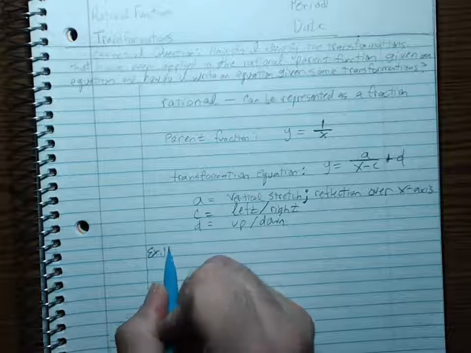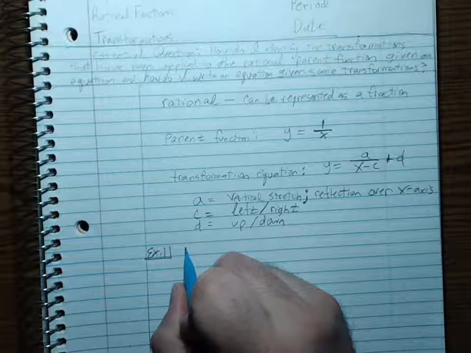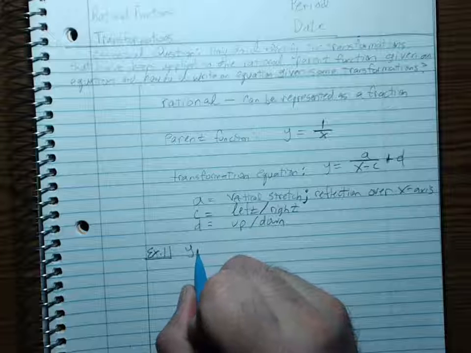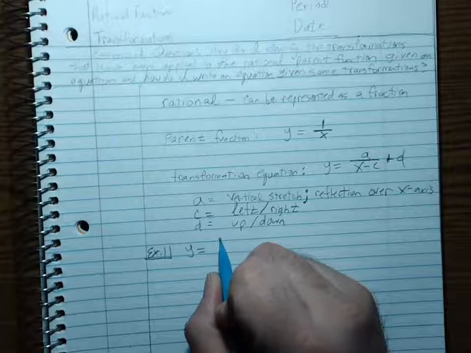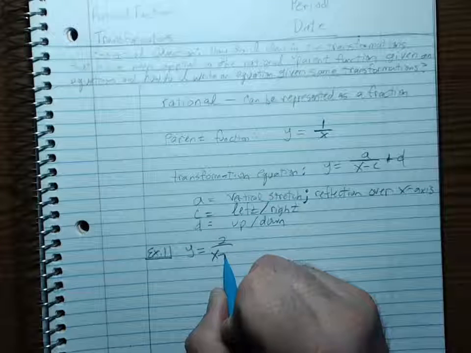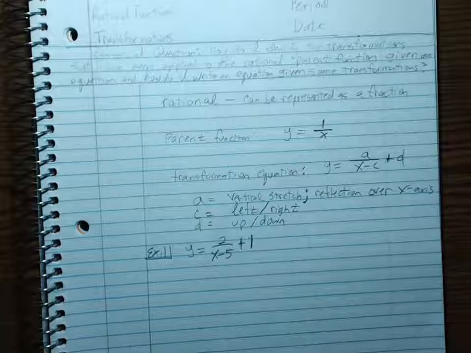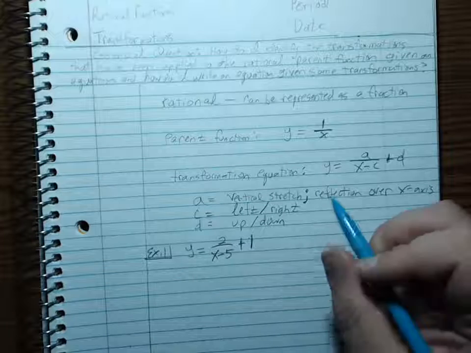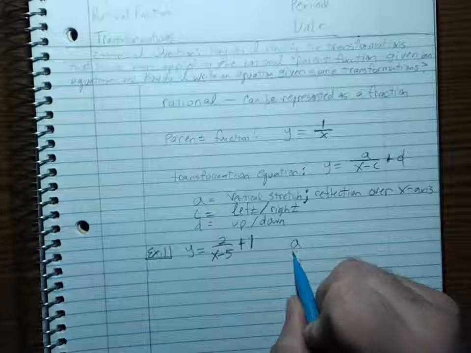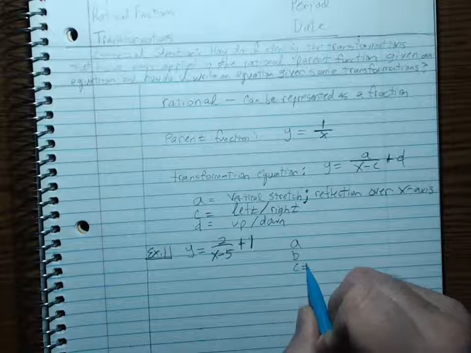Here's example 1. Let's say that I give you this equation, y equals 2 over x minus 5, and then we'll put a plus 1 on the end there. What I would do is identify what the A, C, and D values are.